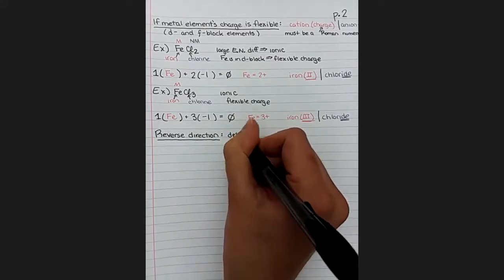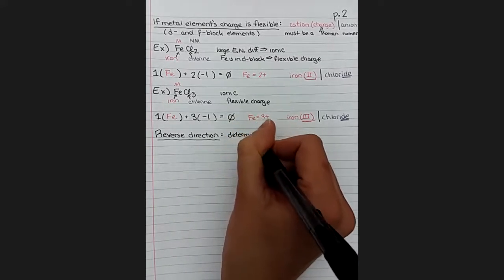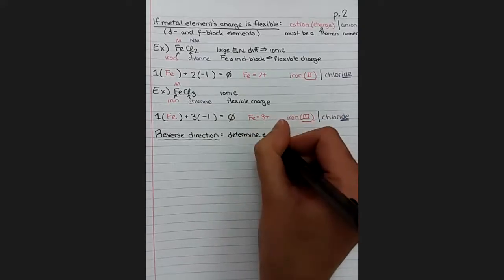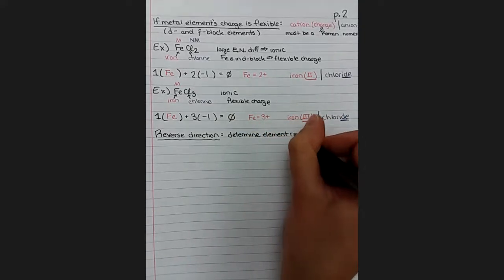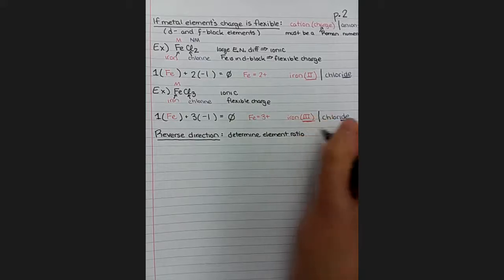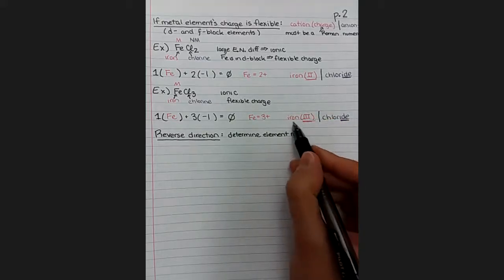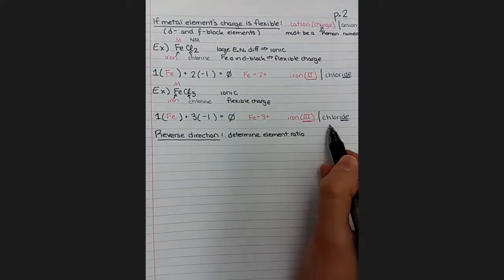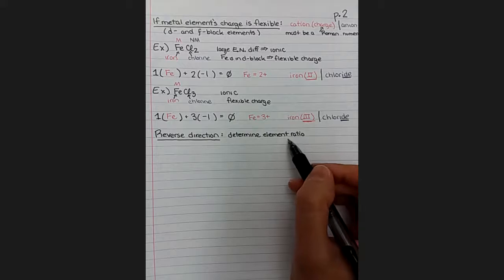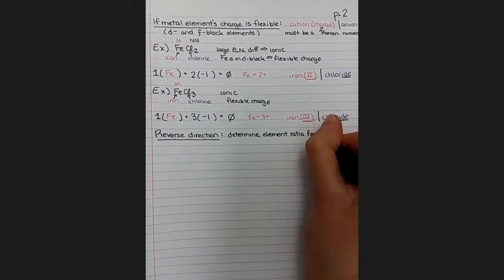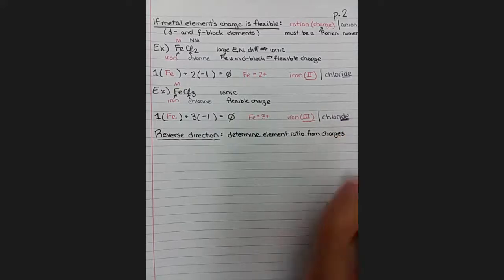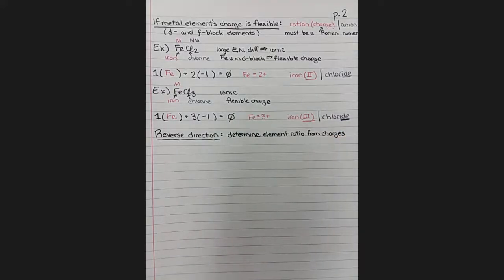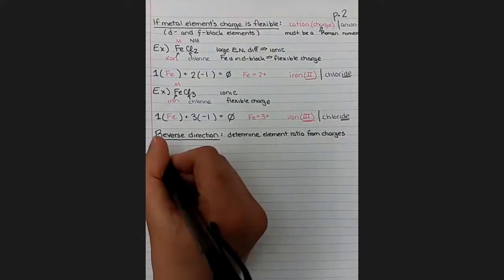So what we have to do when we write the formula is to determine the element ratio, because the name doesn't tell us, right? The name has no indication of how many irons or how many chlorines are in this compound. So we have to figure it out, and we figure it out from the charges, the charge on each of the ions, because that's how we decided to write the formula in the first place, right? We just wanted to balance the charges of them.